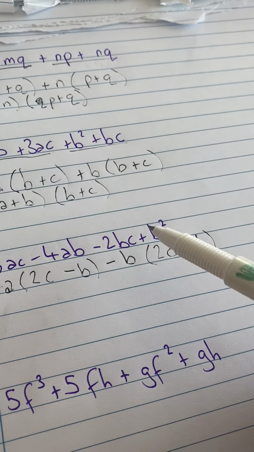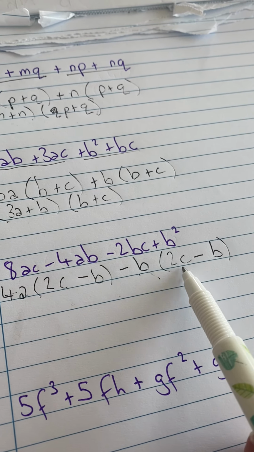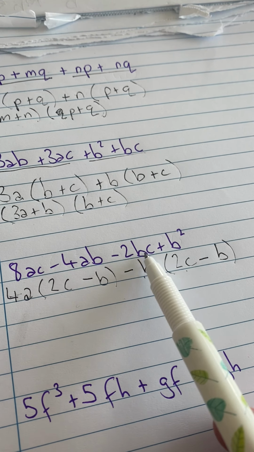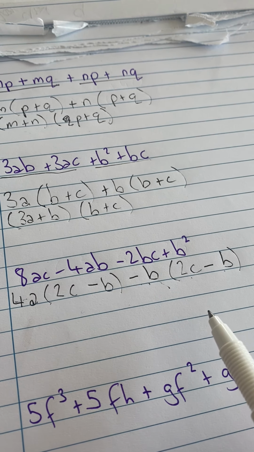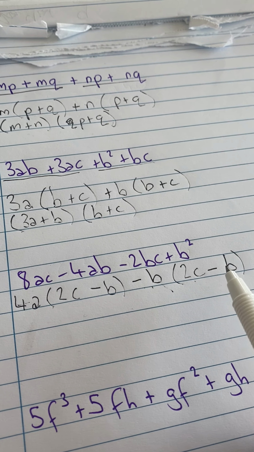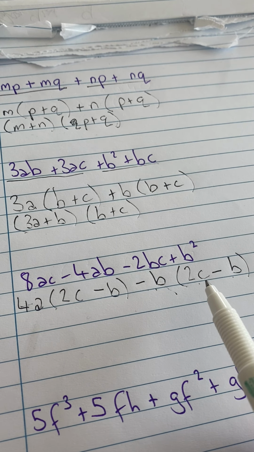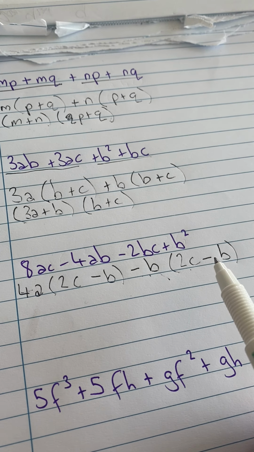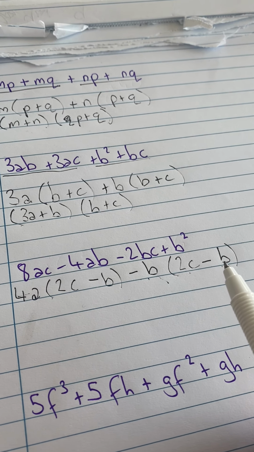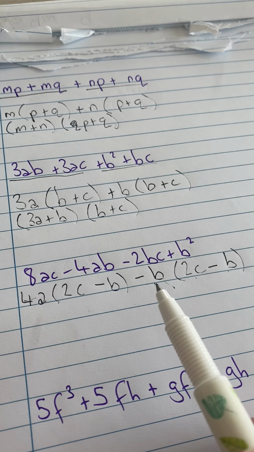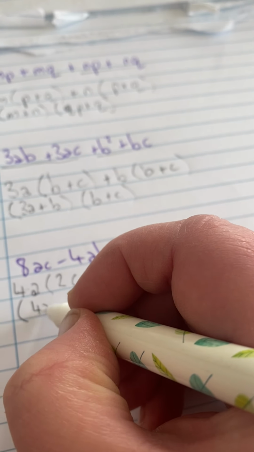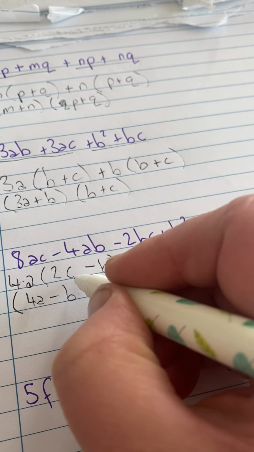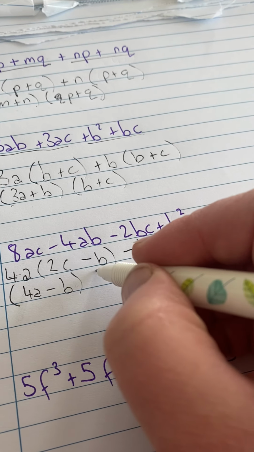Because if I re-expand this, -B times 2C is -2BC. And -B times -B is positive B squared. So if I re-expanded it, I would get back to this stage. So really watch your signs for something like this. It can be a little bit tricky. Okay, so now that I have matching brackets, I can go back to what I was doing before. I'm going to put the outside bits together, 4A minus B, and then I'm going to put my double brackets as a single.